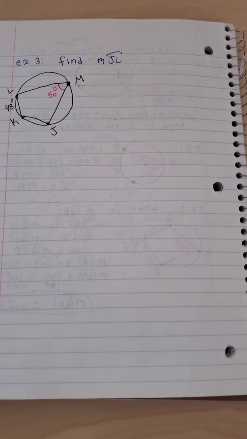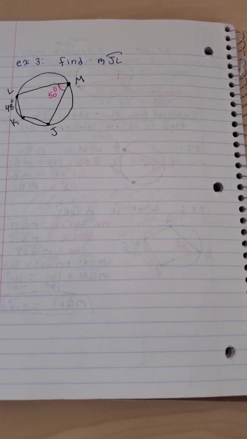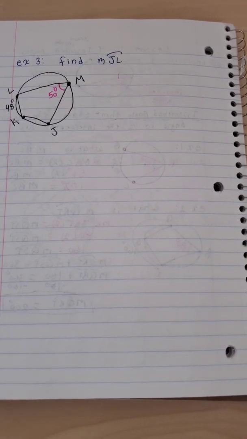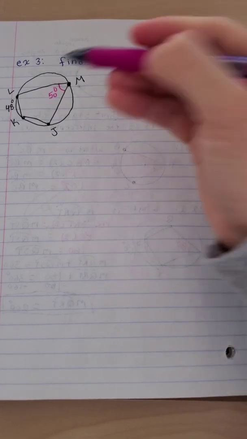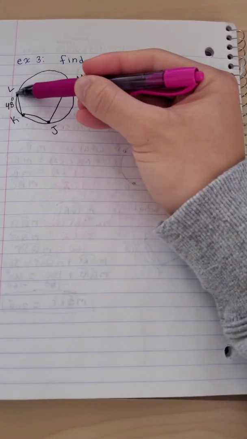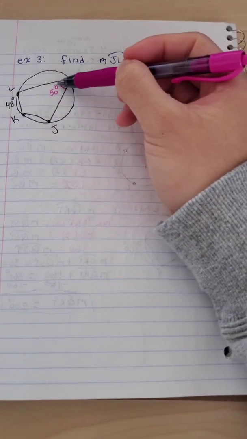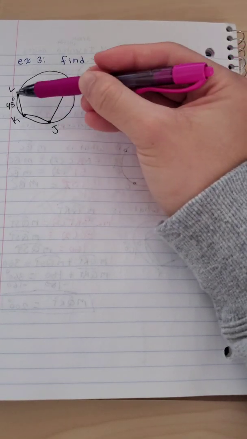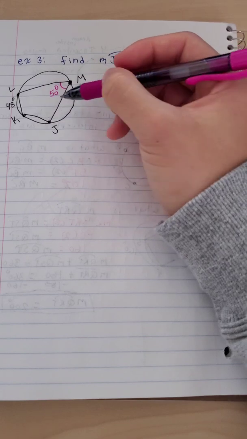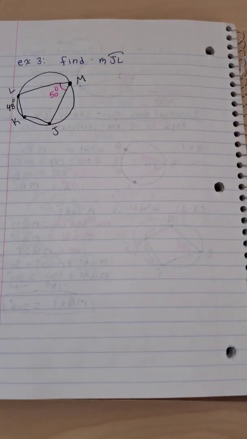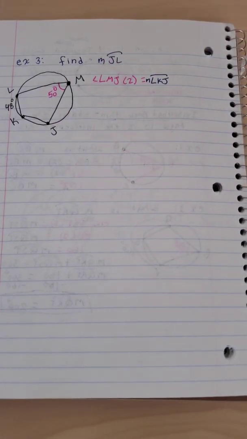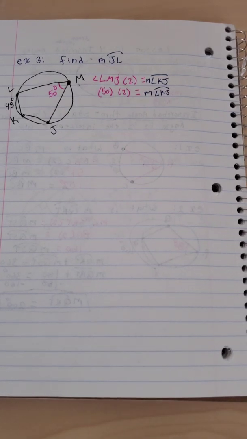And for our final example, we are given another quadrilateral, and we're looking for the measure from J to L. We are given the distance from K to L is 48 degrees, but we need the whole thing. We know that because this is an inscribed angle and it intercepts the arc LJ, we just need to multiply it by 2 to find that distance. So let's multiply 50 by 2, and we get 100.